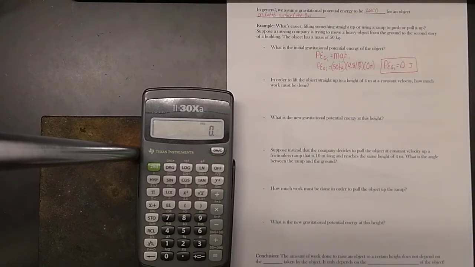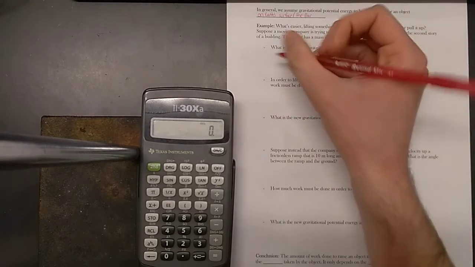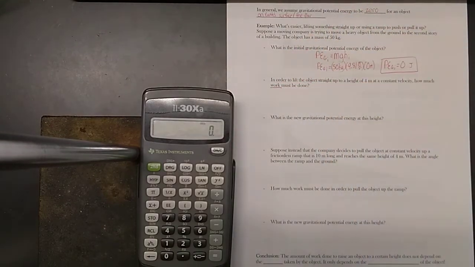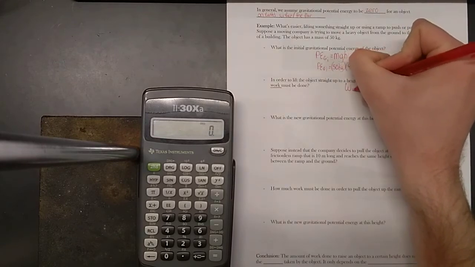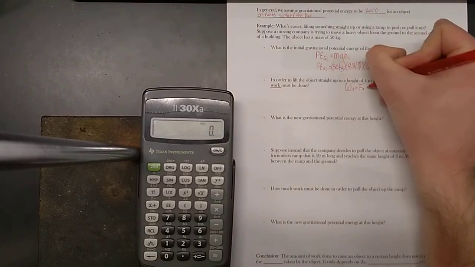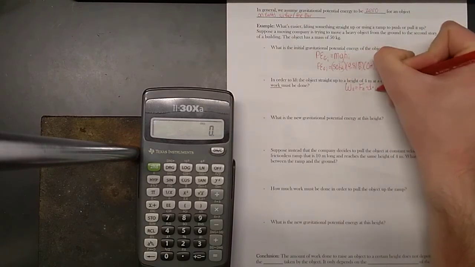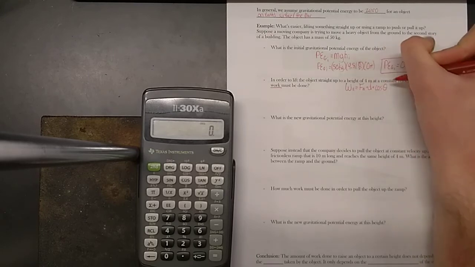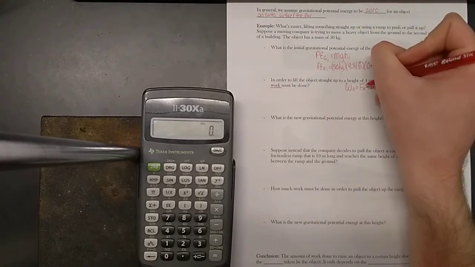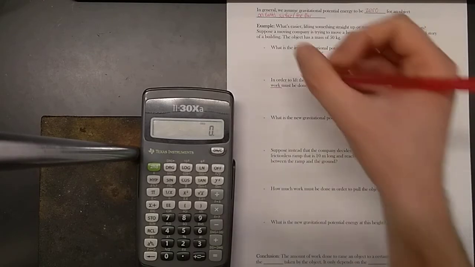Now, in order to lift the object straight up to a height of 4 meters at a constant velocity, how much work must be done? Well, let's think about what force would be doing the work. It would be the applied force. So we need to know the work done by the applied force equals the applied force times the displacement times cosine of theta. I don't know what the applied force is because it doesn't tell us. That means I should draw a free body diagram.